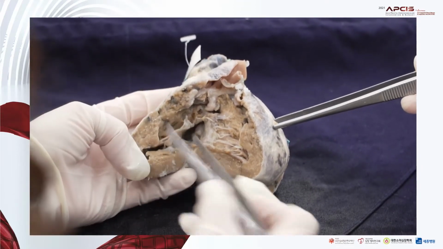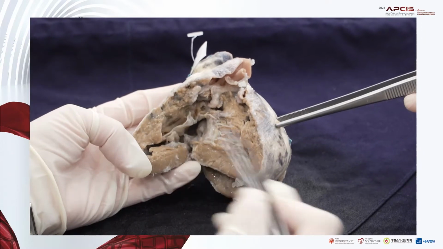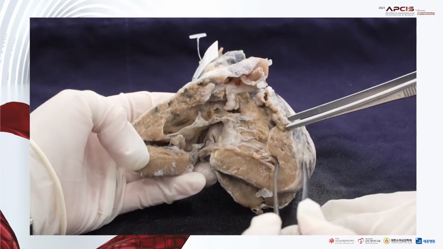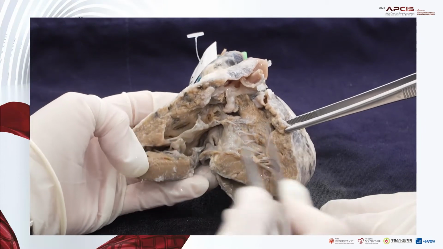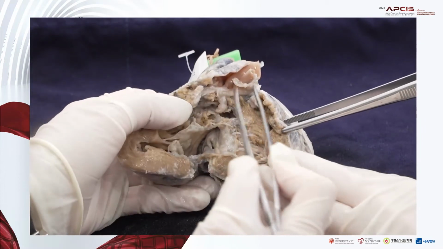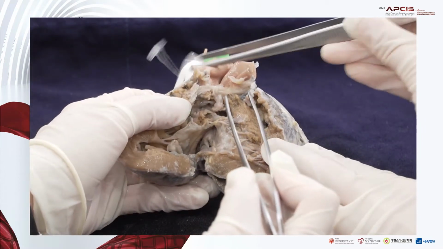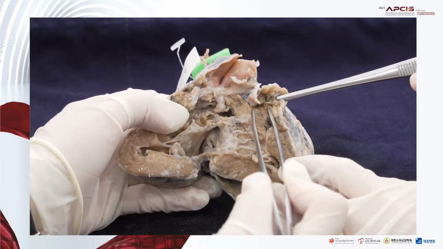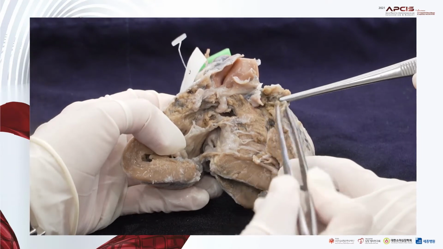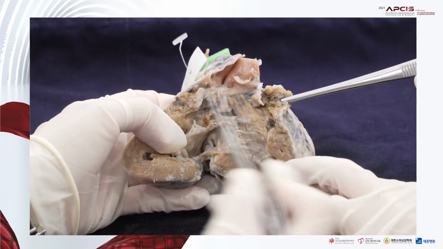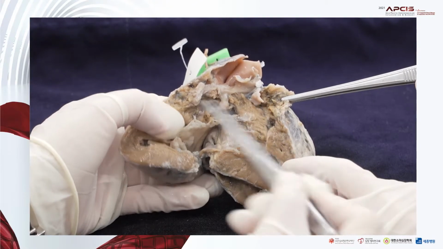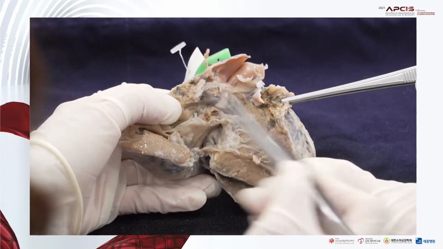Yeah. So the right ventricle shows hypertrophy, a very thick myocardial wall. But this one underwent a previous operation. So the right subpulmonary outflow portion was already removed.